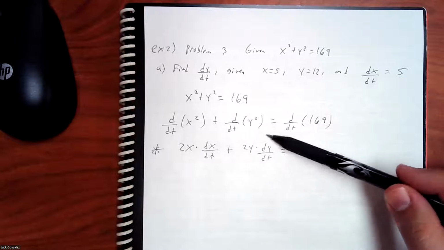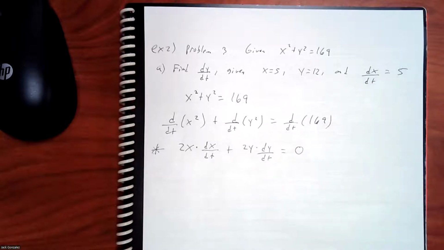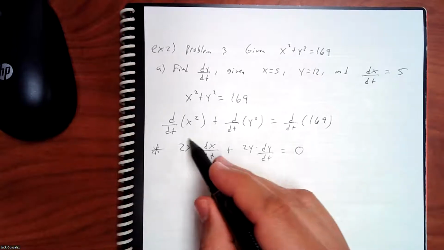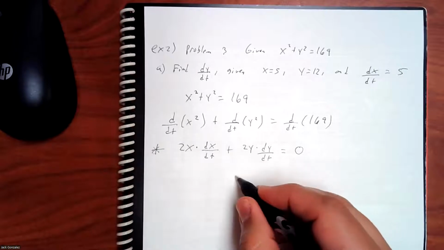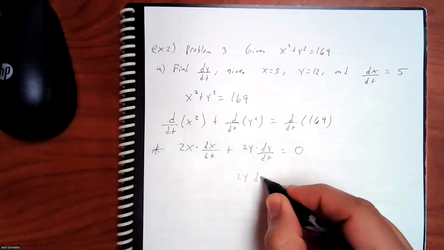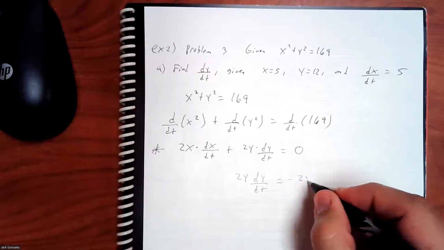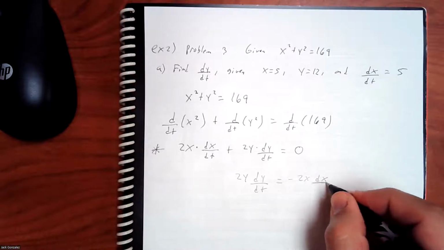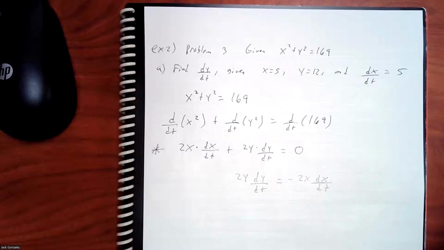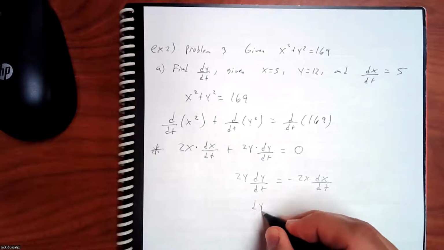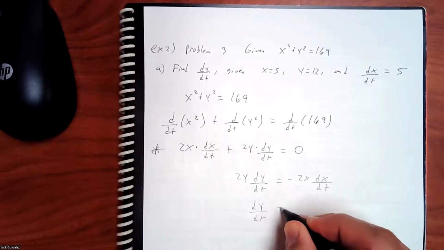You just need to isolate this at some point, in general or after. Doesn't matter. I'm going to subtract this piece over there. I'm going to do it in general. Divide by 2y. And I've solved for the piece they want.